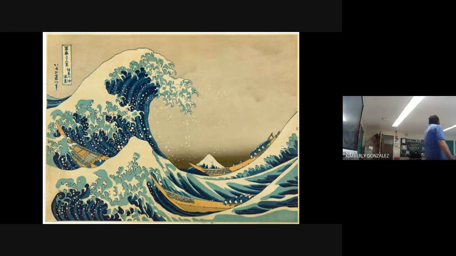Most people have seen this in a restaurant at some point. The famous picture, you see it in Japanese restaurants all the time. This is an actual picture of an actual tsunami, a woodcut of an actual tsunami in Japan.